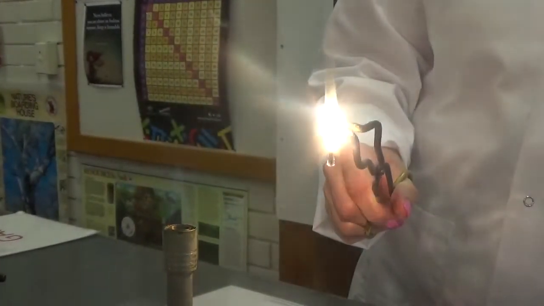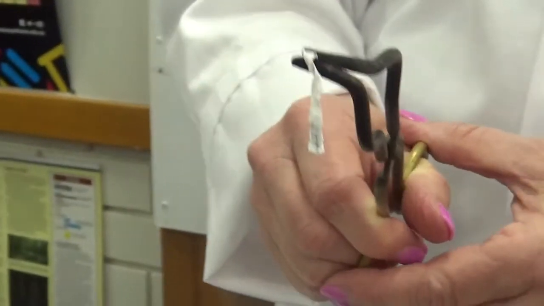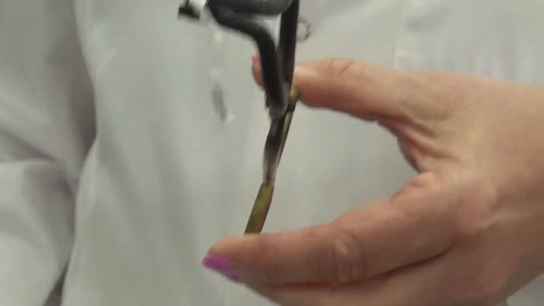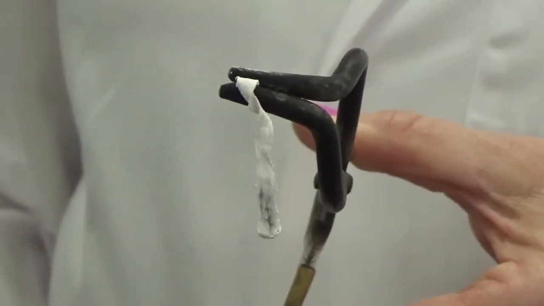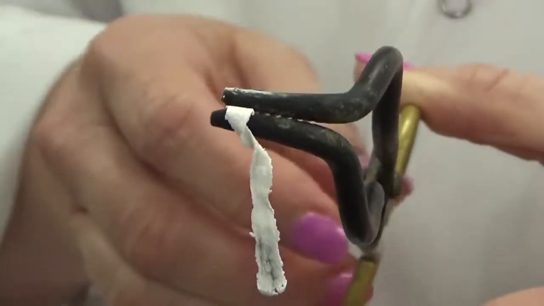You see all of that white smoke? Okay, I'm just going to turn the Bunsen burner off. Have a look at the product. The product is magnesium oxide. Can you see how it's sort of a white powder? If I put it down on the mat, you can see that it breaks really easily. It's definitely not malleable anymore. A bit of unburnt magnesium there.